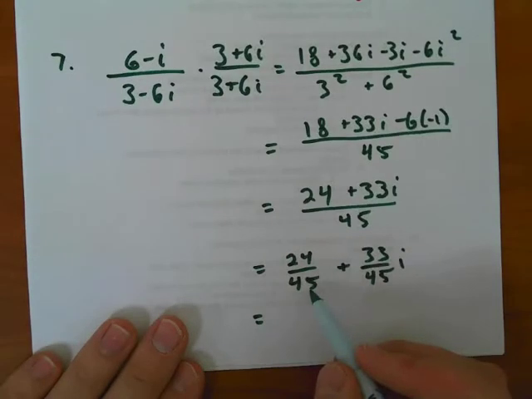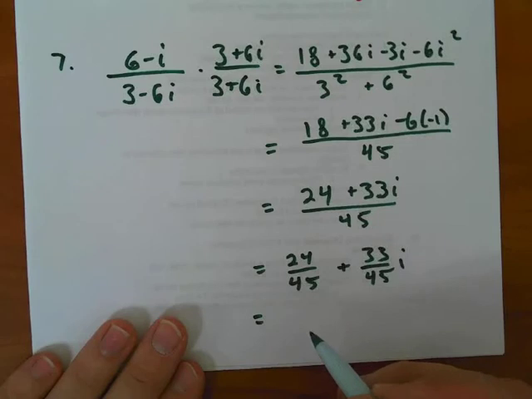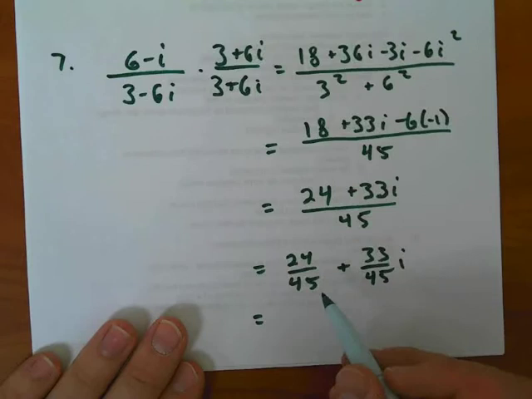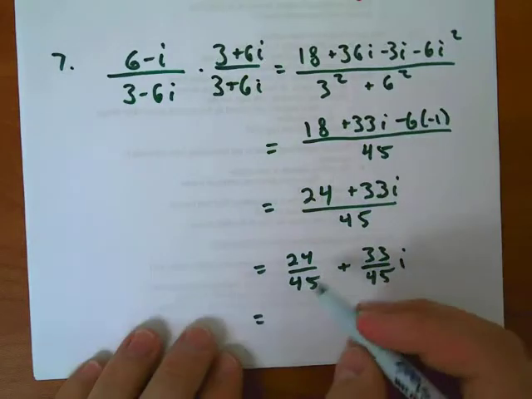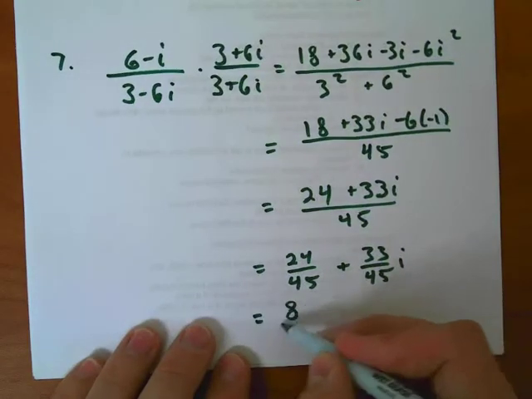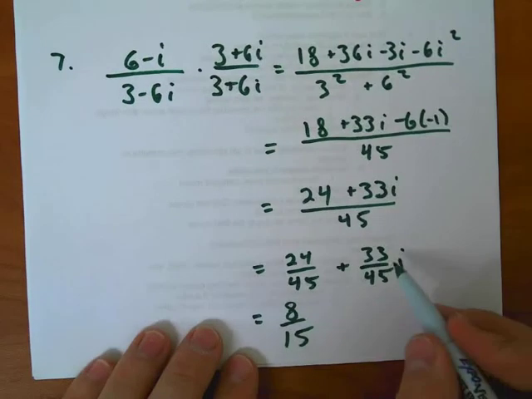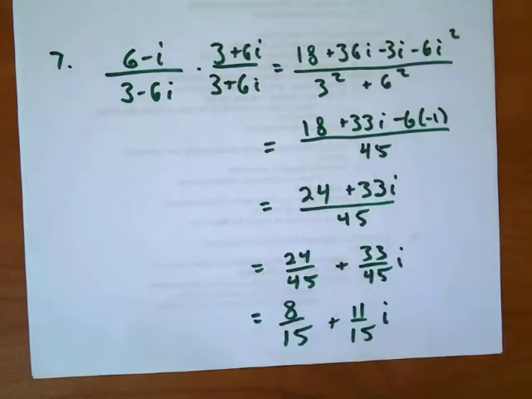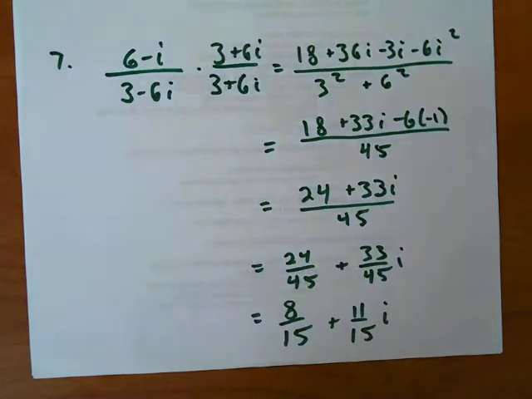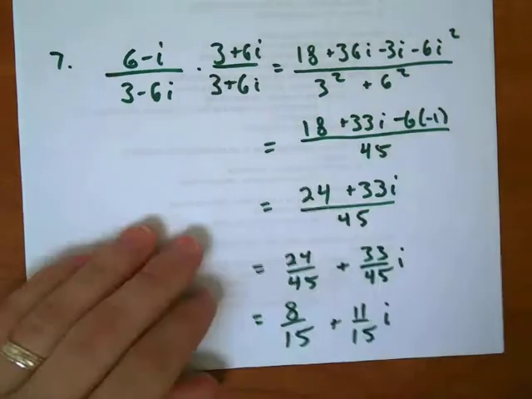So this would be 8 over 15, and this would be 11 over 15. There we go. Okay, and so that is simplified down into simplest form. So there's dividing complex numbers.